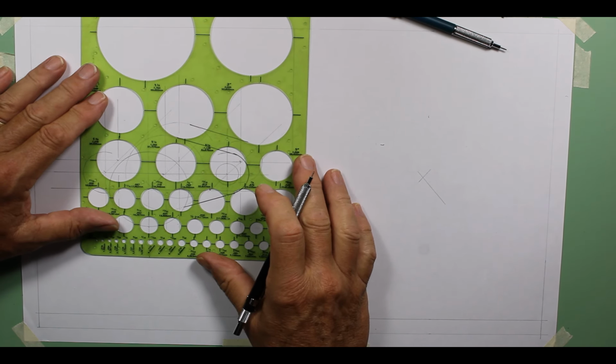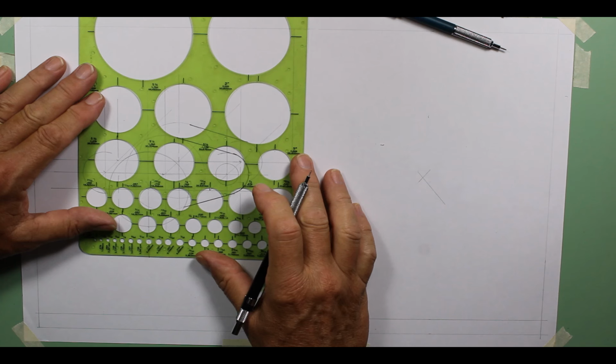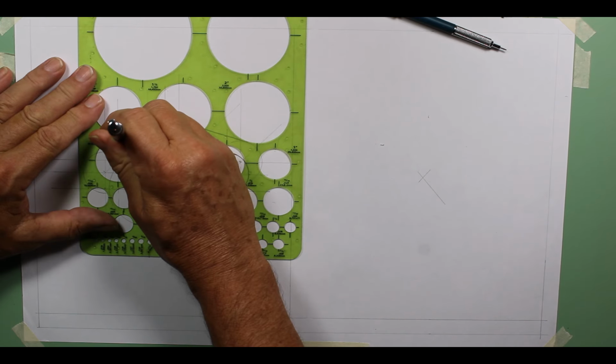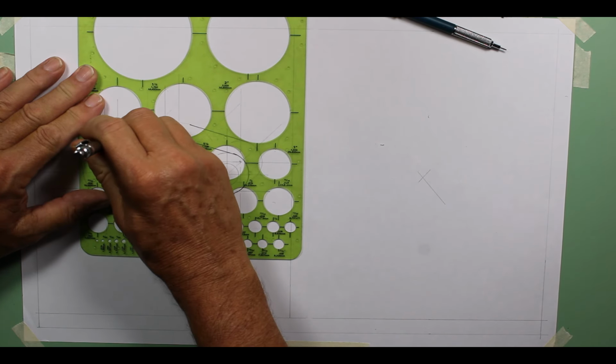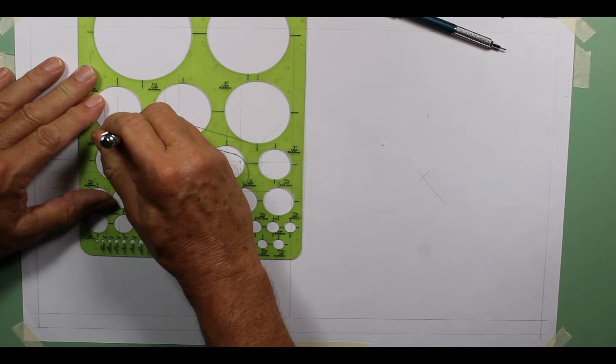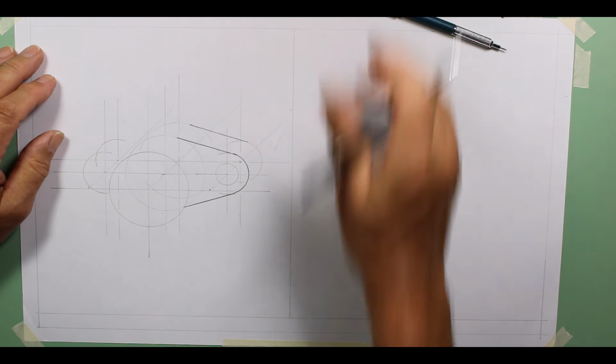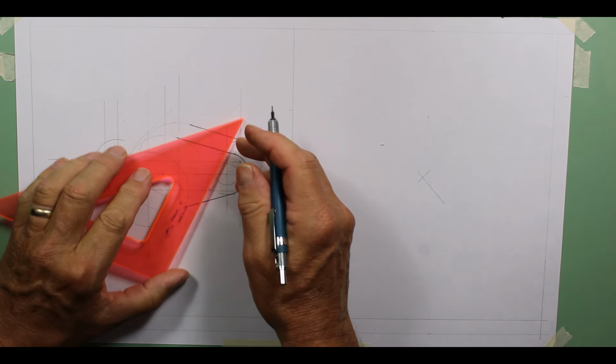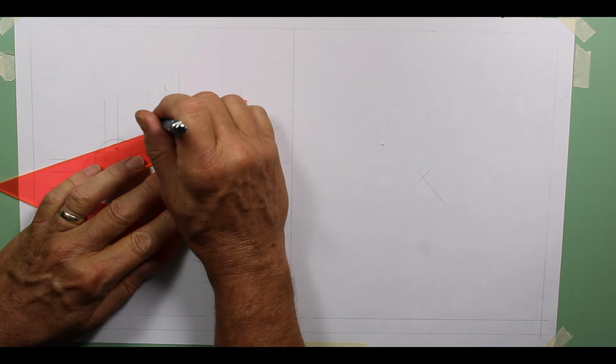And I'm going to go ahead and line up both of them, draw my 34 arcs. And then I can line up tangents.